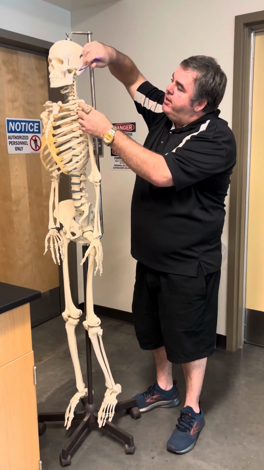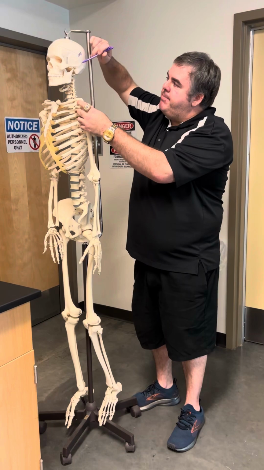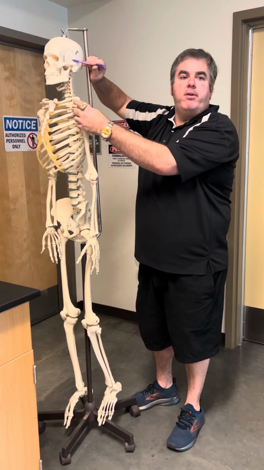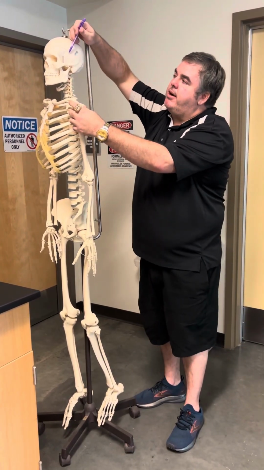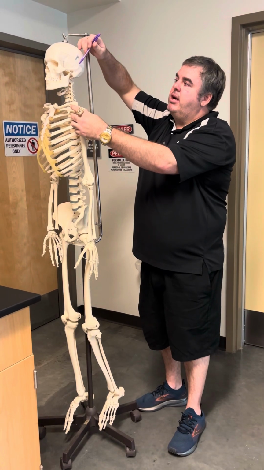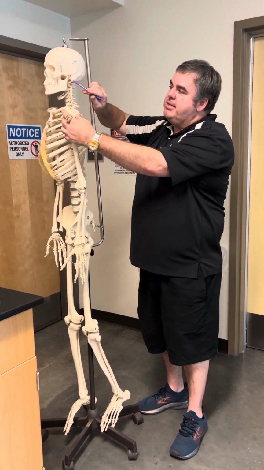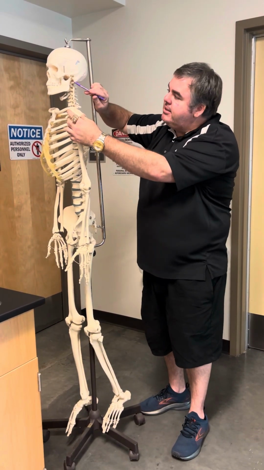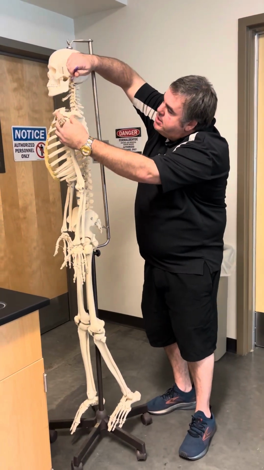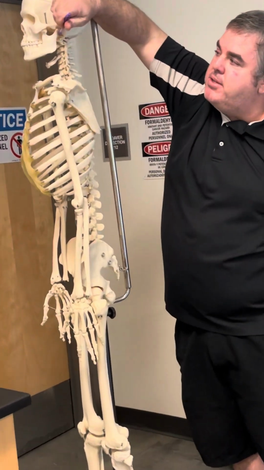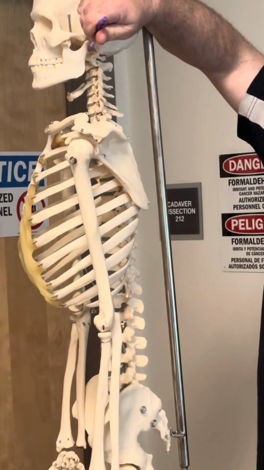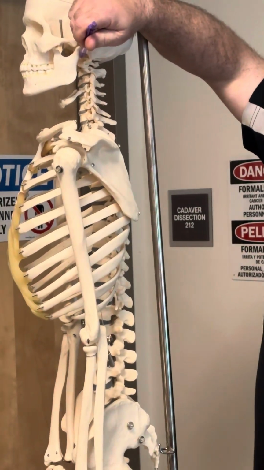Suture right by the ear canal, square shape, separates the temporal bone from the parietal bone. What do we call this suture? Squamous suture. What is this? That's the mastoid process. If you work a little bit inwards, you probably can't see it, if you want to zoom up. That's the styloid process.